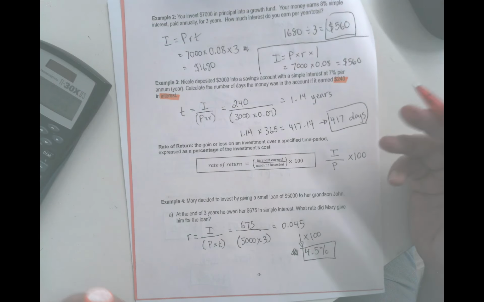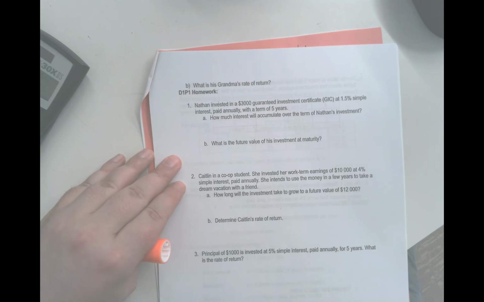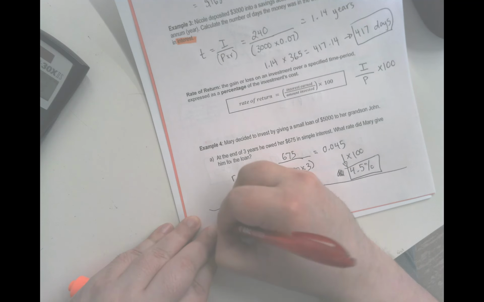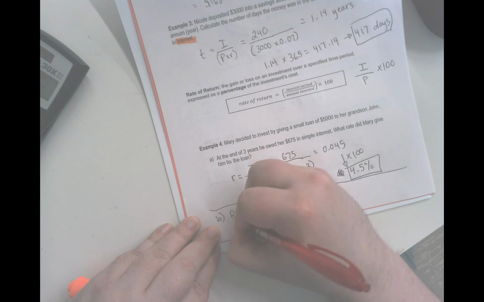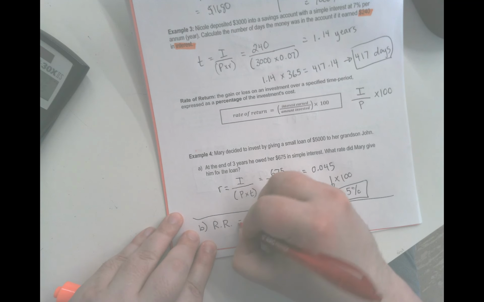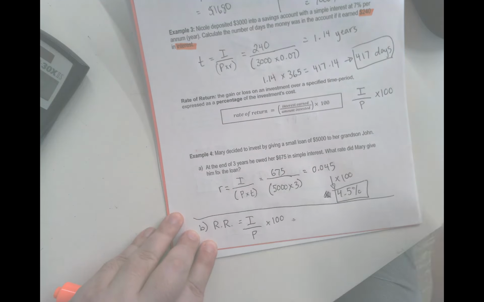Now there is a part B to this question, and in the book that I'm using here, the part B is written at the top of the next page, but I'm going to use the space on the other page to calculate it. So this is my interest rate, but for part B, when we're talking about the rate of return, then we're going to use this formula here. So I divided by P and then multiplied by 100.